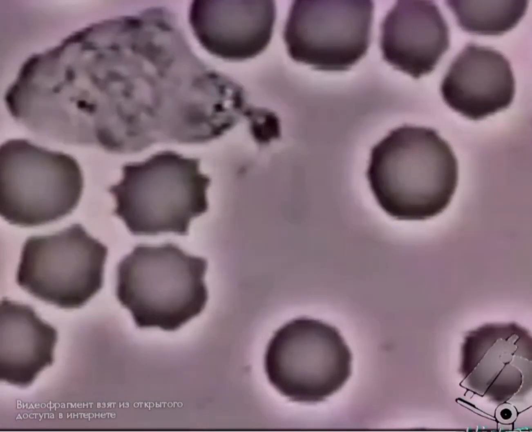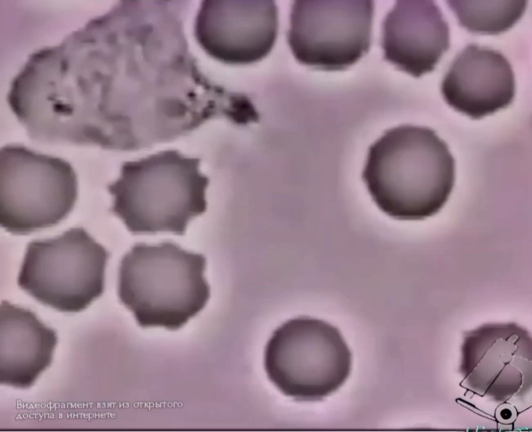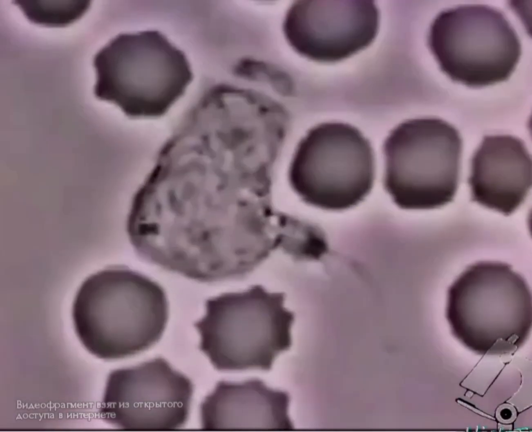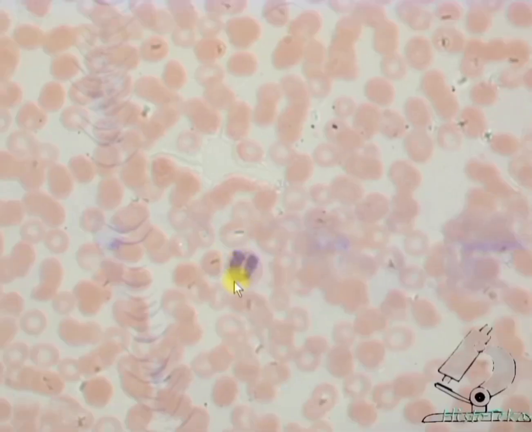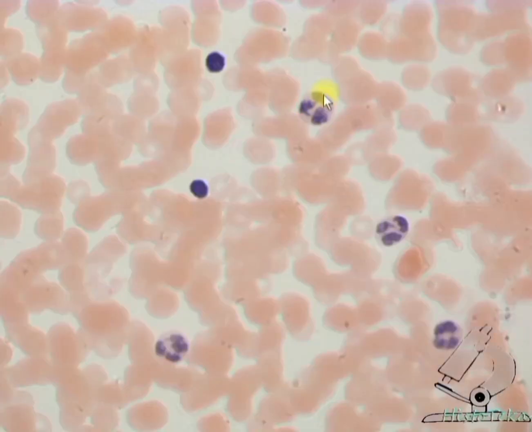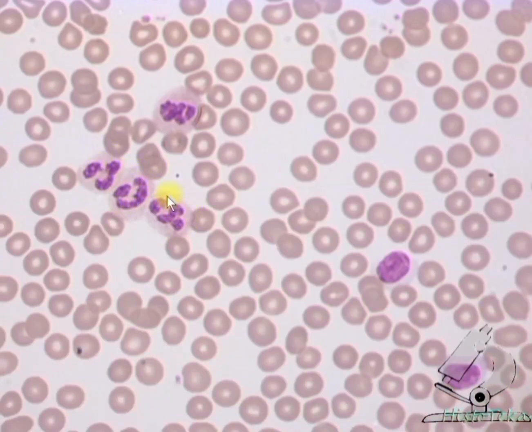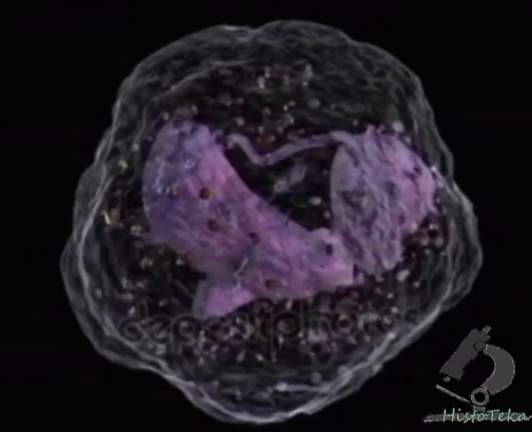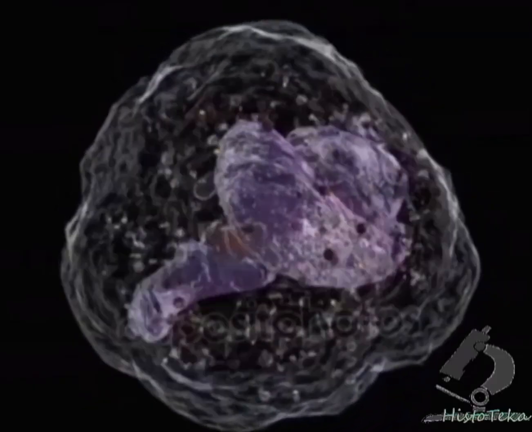The size of neutrophils exceeds the diameter of red blood cells by 1.5 to 2 times. Normally in the blood are present rod-shaped and segmented forms of neutrophils. The most numerous are segmented, 60 to 70%. Based on the name, their nuclei are segmented.